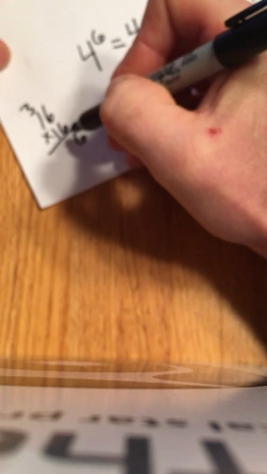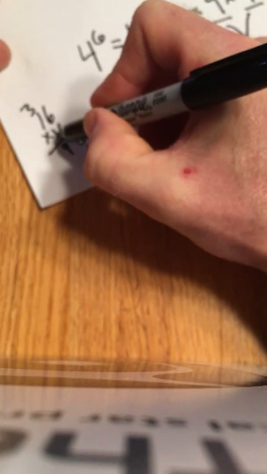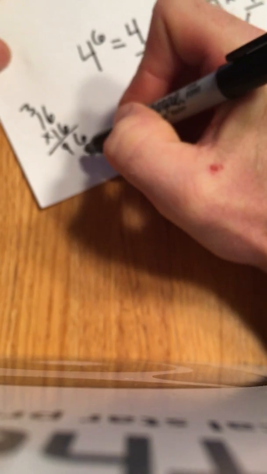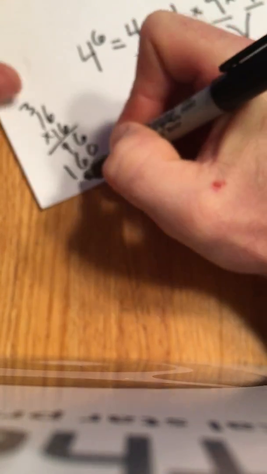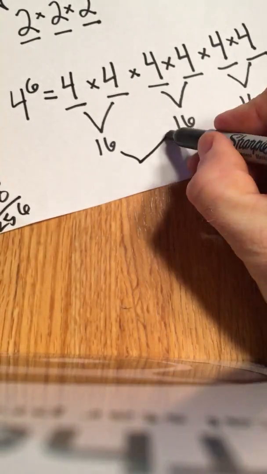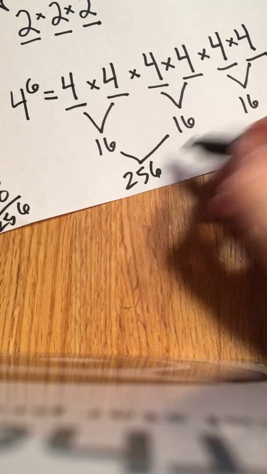6 times 6 is 36. 6 times 1 is 6, plus 3 is 9. And now for the 1, placeholder, that's what the 0 is for. 1 times 6 is 6. 1 times 1 is 1. Oops. And we get 256. So now I know that these equal 256.